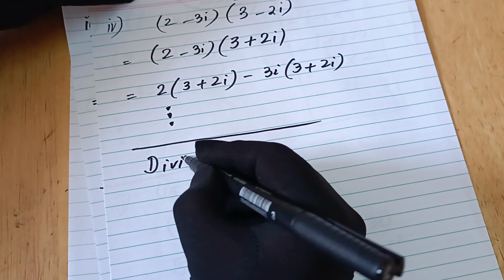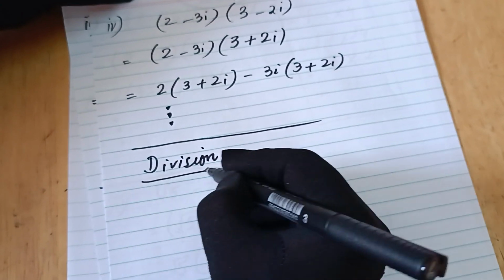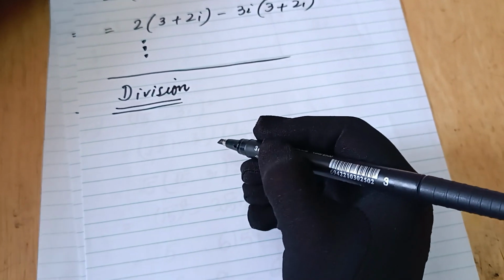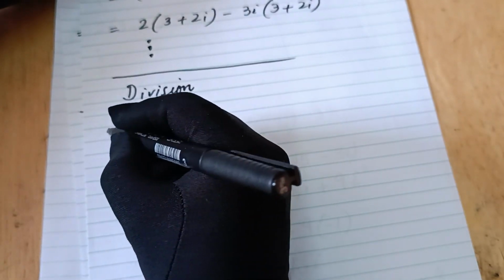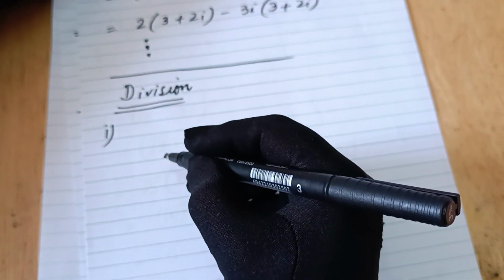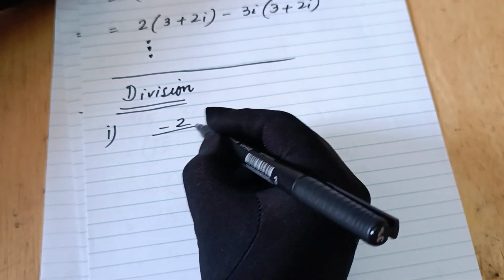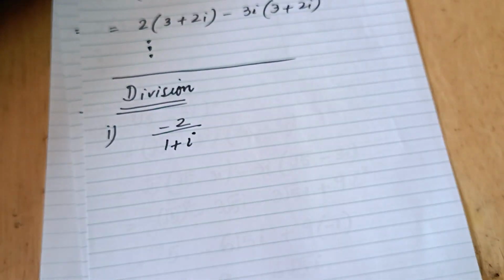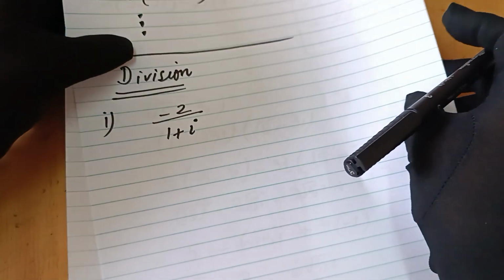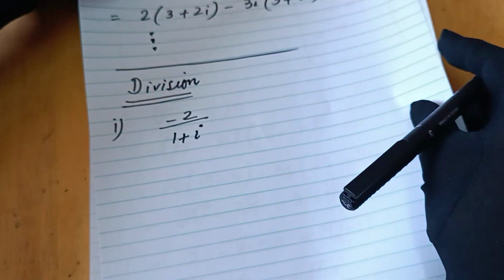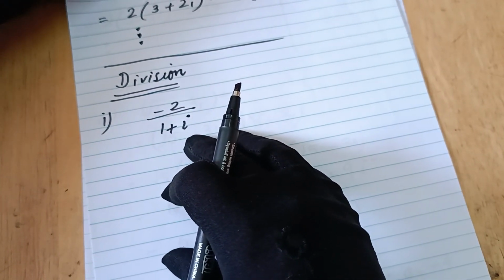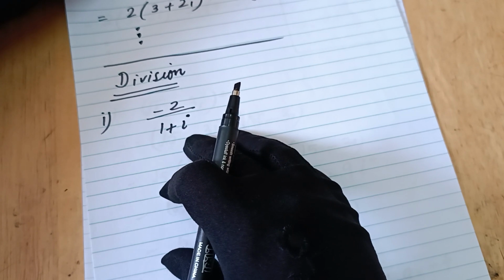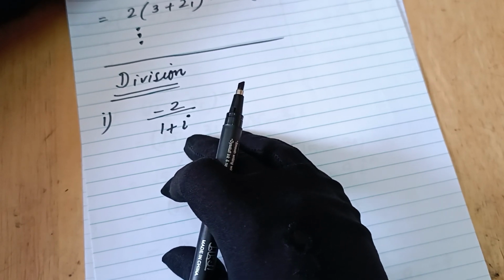Then division, dividing by a complex number. Okay, we can simplify this. First question here is minus 2 over 1 plus iota. In my last videos I have explained that whenever there is a complex number in the denominator and you want to solve it further, you need to do the rationalization.